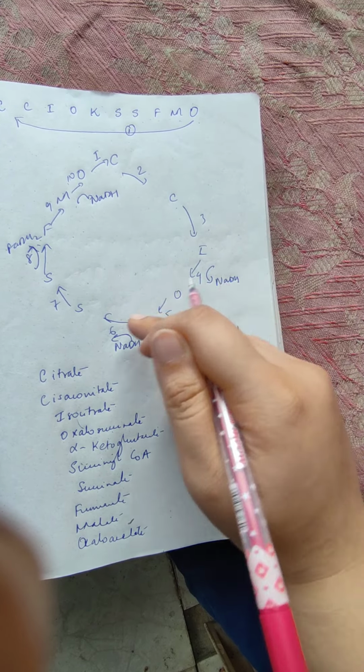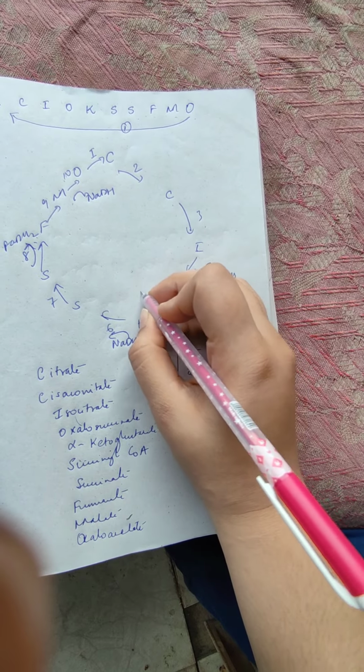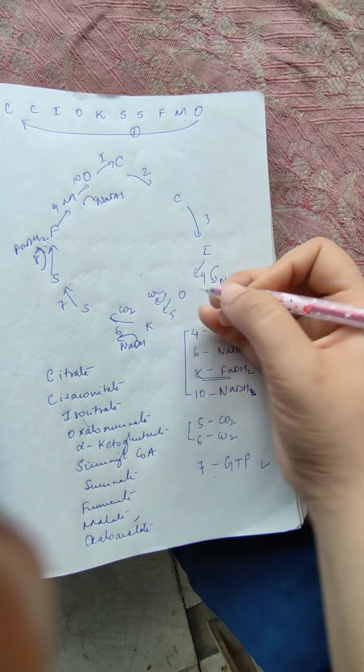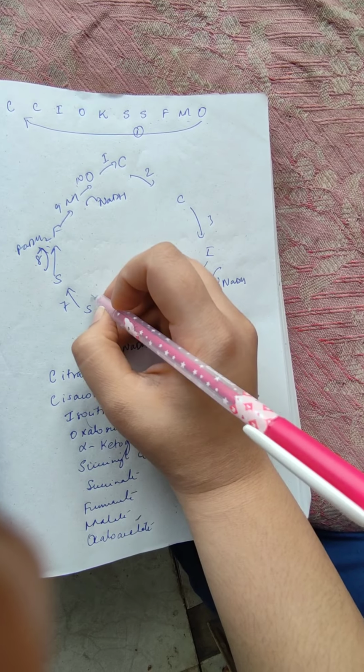Then steps 5 and 6 are where carbon dioxide is released. Step 7 is where GTP is produced.